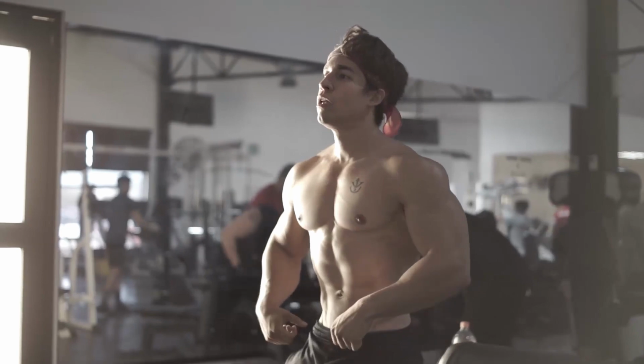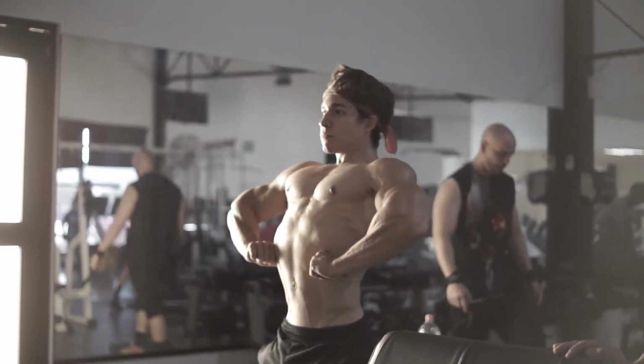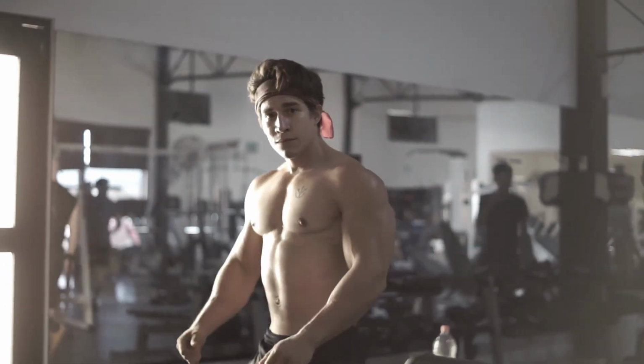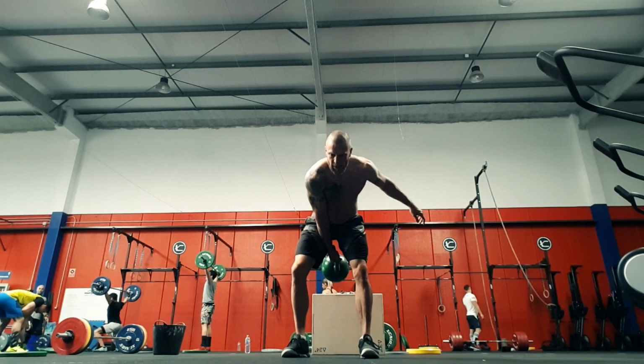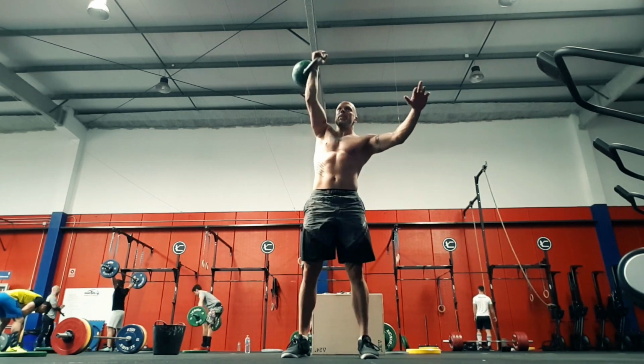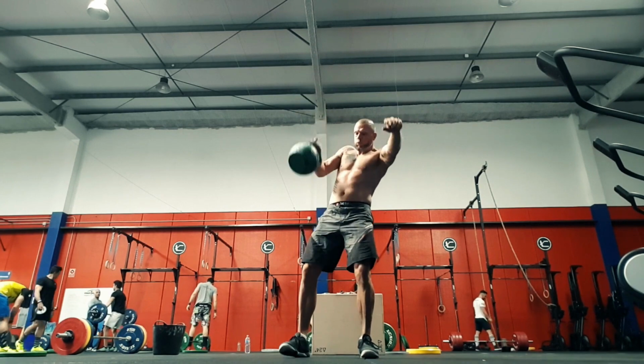The first factor to consider for exercise selection is the principle of specificity. This refers to how similar our training is compared with the competition requirements.